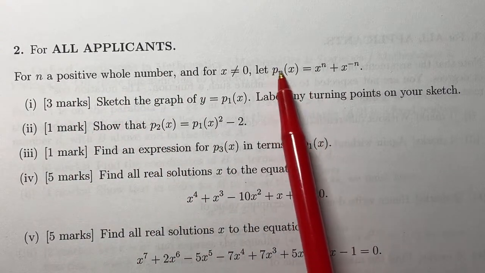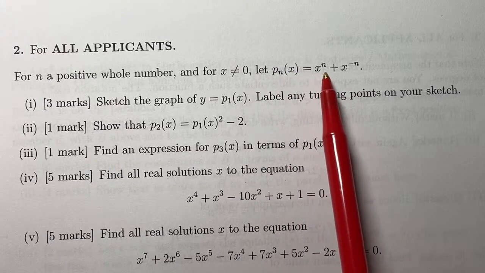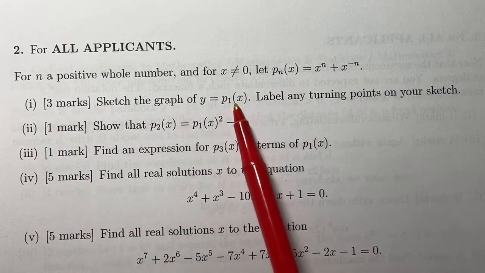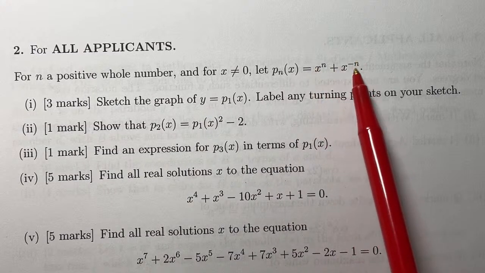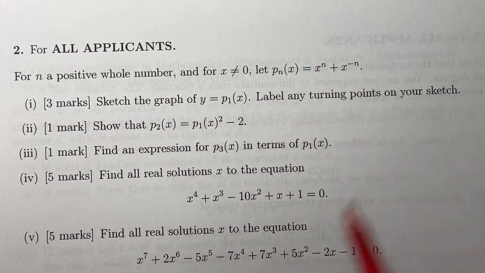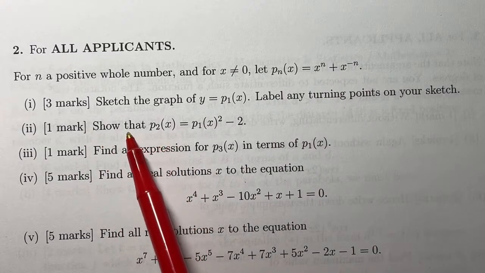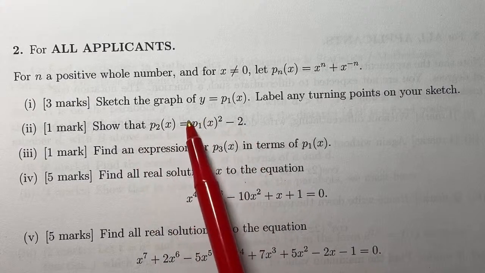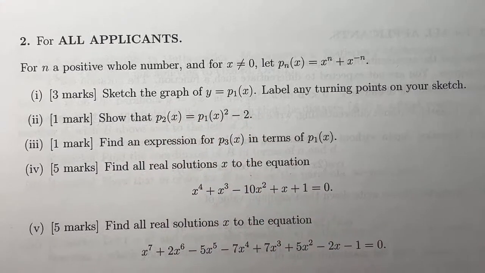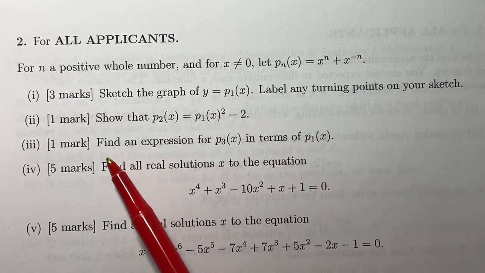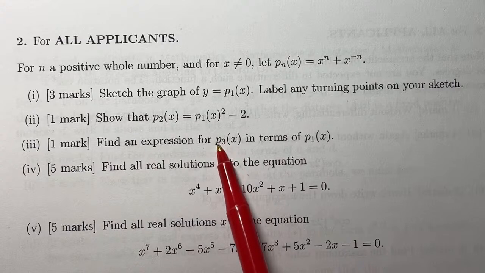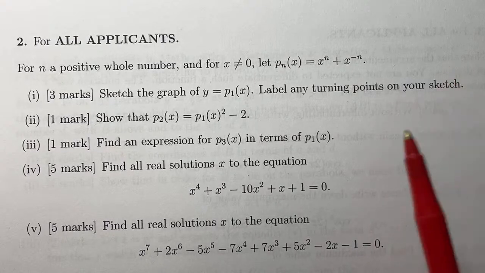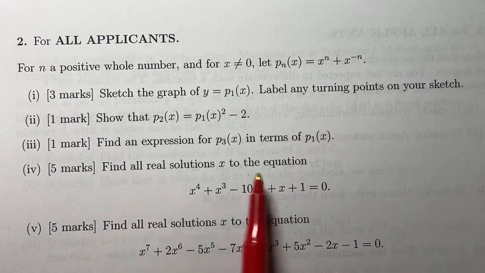But anyway, this one right here, we have not really a polynomial, it's just Pn of x. The function is defined to be x to the n plus x to the negative n. First, we're going to sketch P1, so not so bad. It's just x plus 1 over x. And then label the turning points. Not so bad. Next, we are going to show that P2 is equal to P1 squared minus 2. So the little recursive formula right here. So again, not so bad. Just do some algebra work. And then part 3, kind of similar. We just have to do P3 in terms of P1. Not so bad. Yep.